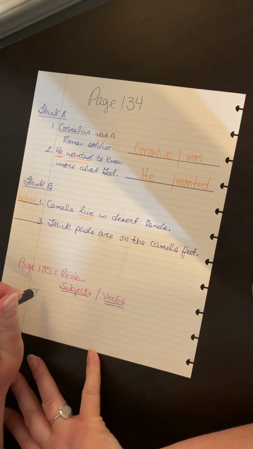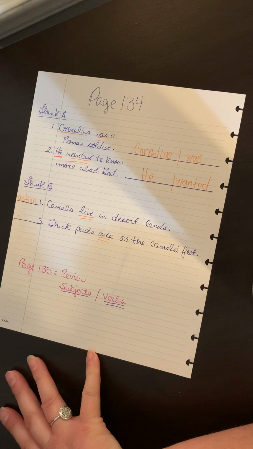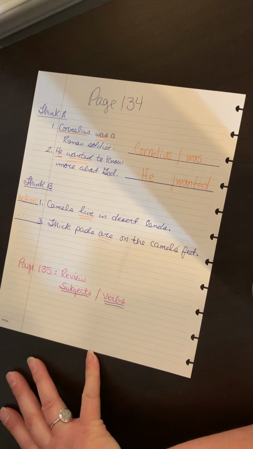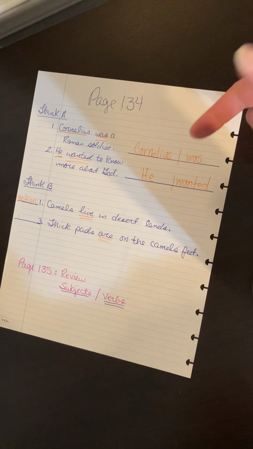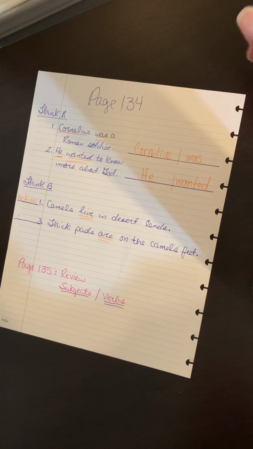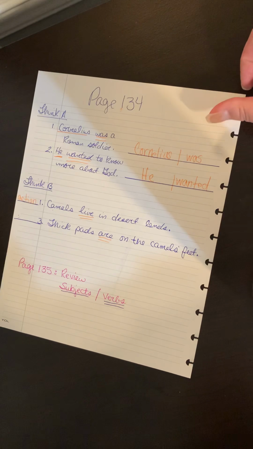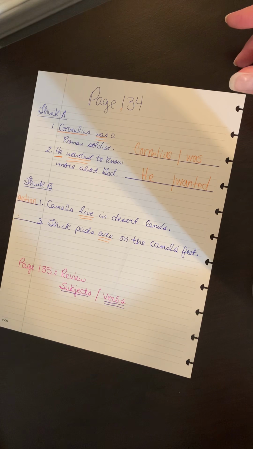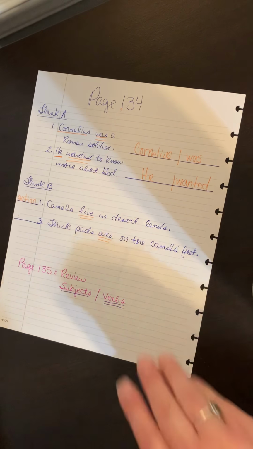Now, if you see what I've got written down here, that's just letting you know that page 135 is a review of our subjects and verbs. You're going to do more diagramming just like you did right here, looking for your subject and your verb. And then you're also going to be giving a subject or a verb in Think B, depending upon what the sentences are.